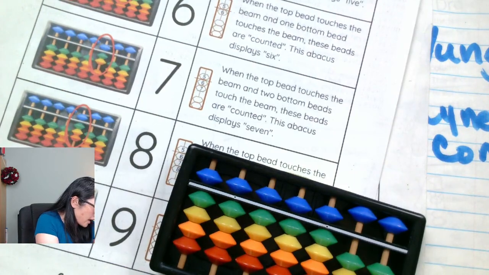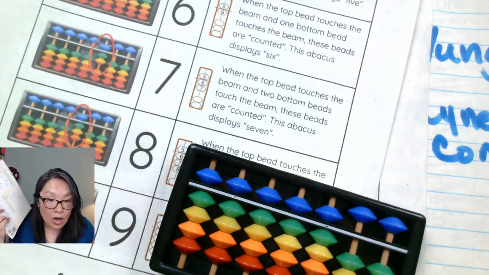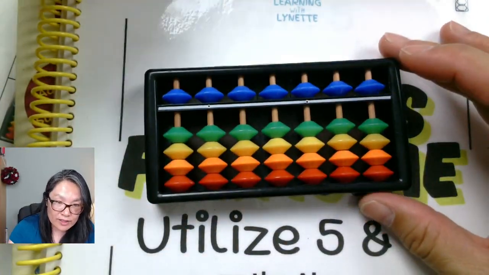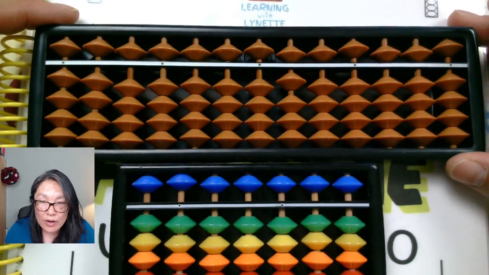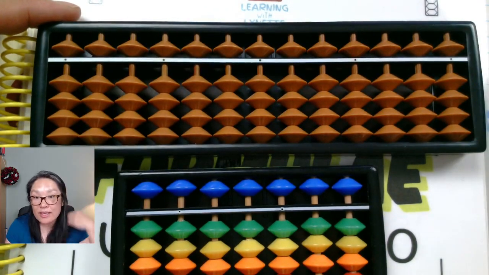Anybody have a question? Are all the blue beads 5? Yes, Victoria. Actually, it's the top beads. The top beads will always be 5. The reason why I say top is because if you choose to look at this brown abacus, there is no blue. So what I would always say is the top bead. The top bead is always going to be 5.